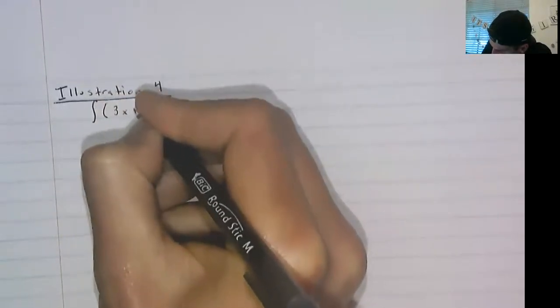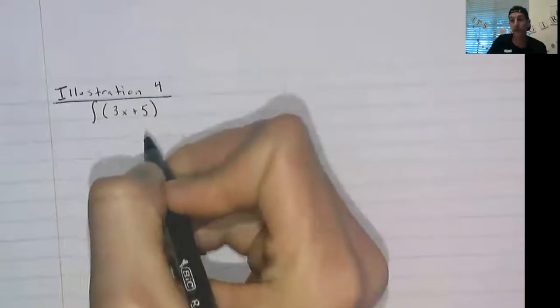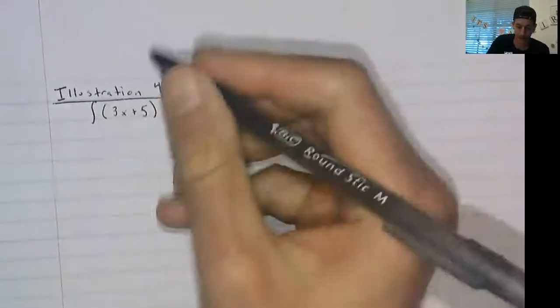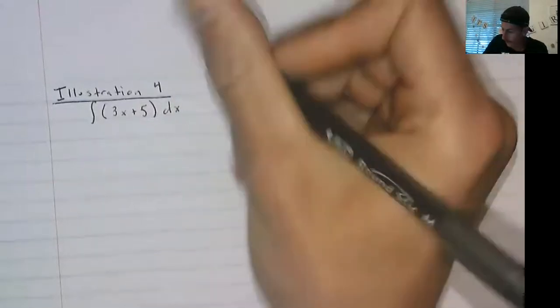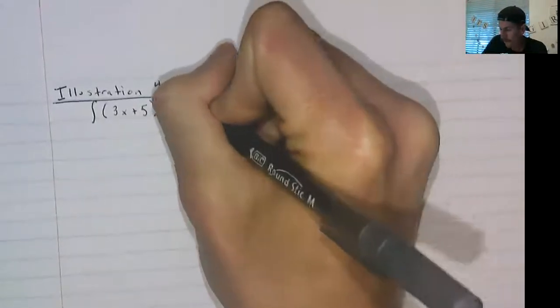Okay, so we're going to look at the antiderivative or the integral. We try to be upfront about the fact that very soon we're going to ditch antiderivative and just call them integrals. So the integral or antiderivative of 3x plus 5. What function will give us 3x plus 5 as its derivative? Well, we can apply some of these theorems.